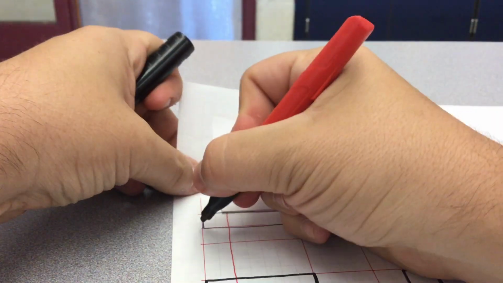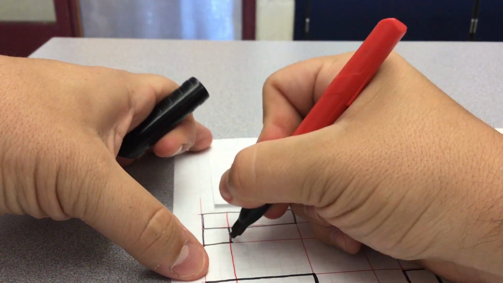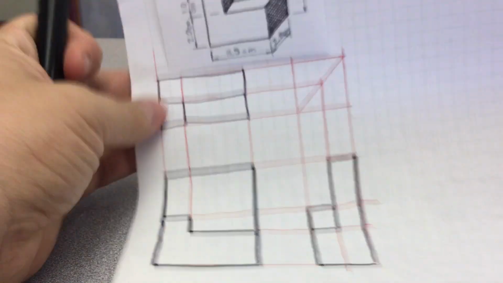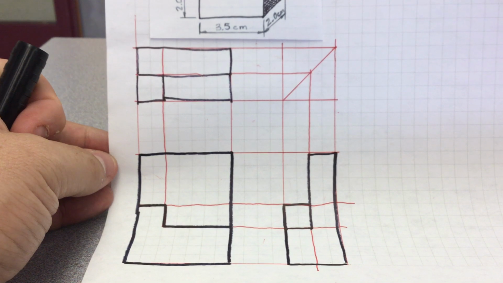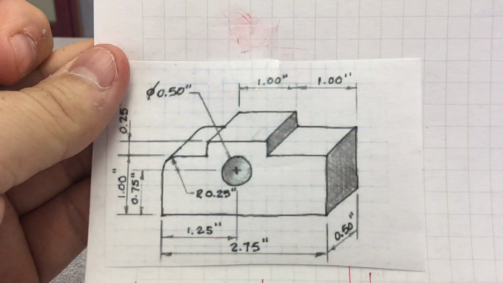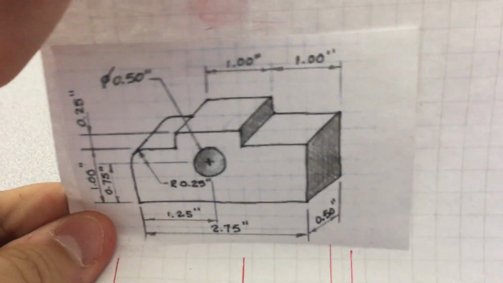Then we have this box. And then our final rectangle. Okay, so for the first shape there, that's how we go about doing all of our projections. Okay, looking good. Let's move on to the next drawing. Okay, the next drawing was this guy. All right, remember we double everything that's on the drawing.